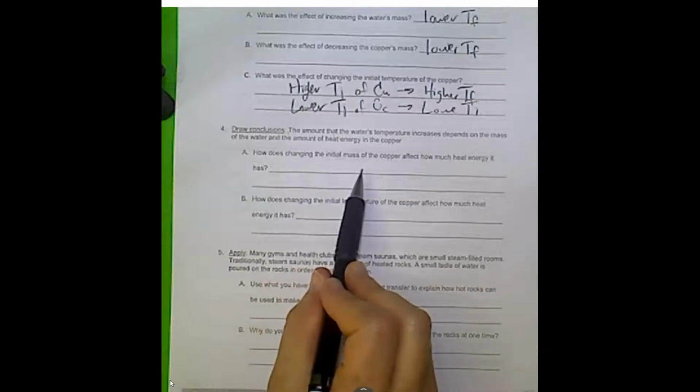How does changing the initial mass of the water affect the temperature increase? It depends on the mass of the water and the amount of energy of the copper. How does changing the initial mass of the copper affect how much heat energy it has? Well, less mass leads to less heat energy, Q. How does changing the initial temperature of the copper affect how much heat energy it has?